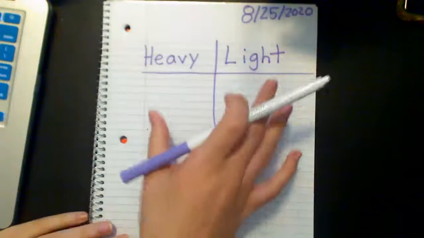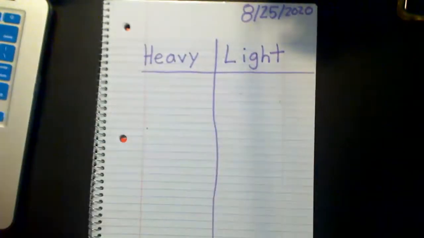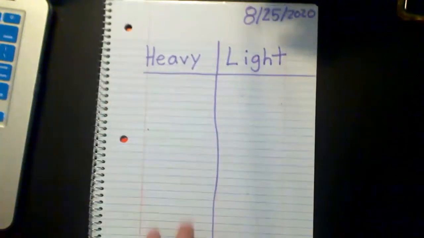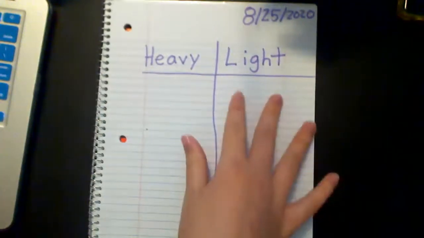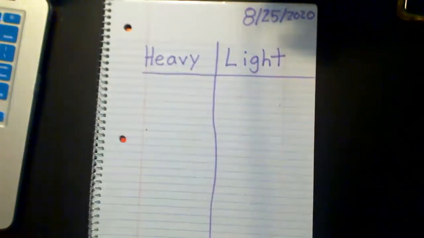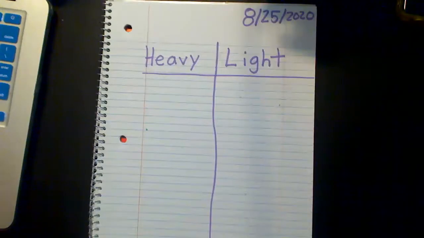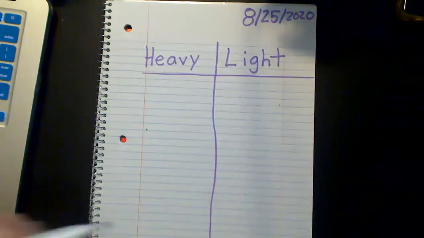So for the heavy side, we are going to be drawing heavy items, and on the light side, we're going to be drawing light items. Okay, so like I said, we're going to be doing heavy and light objects. So let's go ahead and start. We're drawing a heavy object.